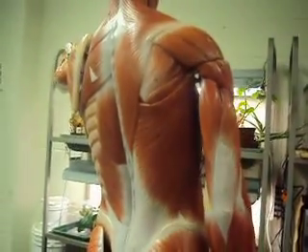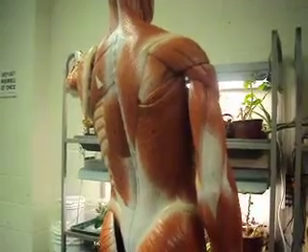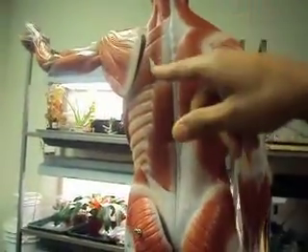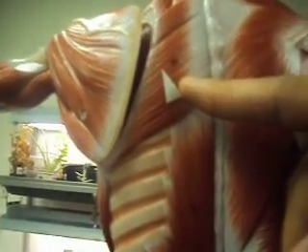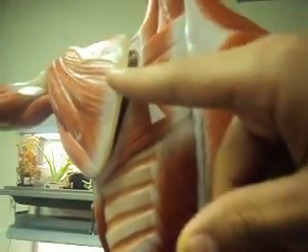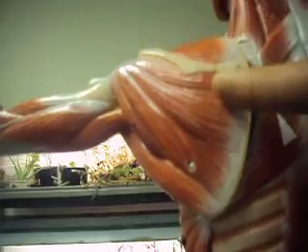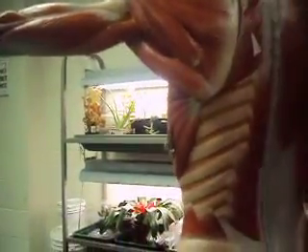Alright, next up we have the rhomboid major, which is right here. Raises and adducts the scapula. And last but not least we have teres minor. Laterally rotates the humerus.